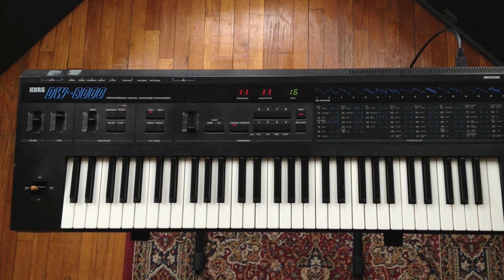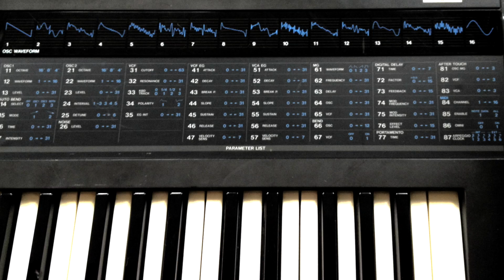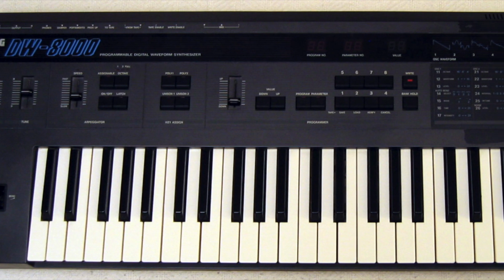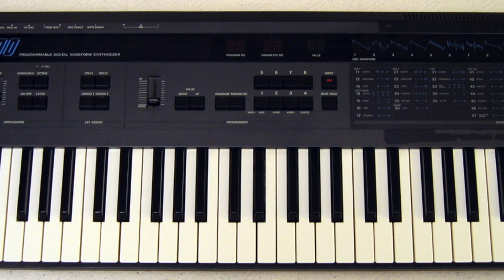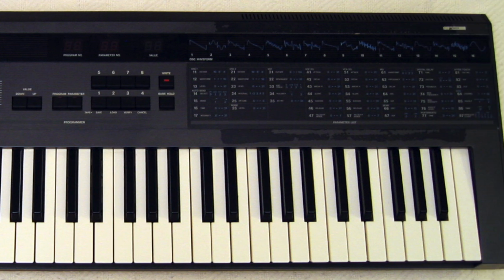In 1985, Korg released the DW8000 synthesizer. It combined a new wavetable oscillator with 16 waveforms, called the Digital Waveform Generator System, with an analog resonant filter and VCA. It was something different from the classic analog synthesizers that came before it, as well as from the Yamaha FM instruments that were dominant at the time.